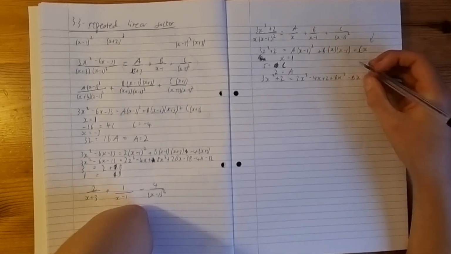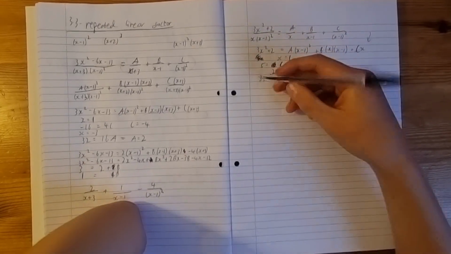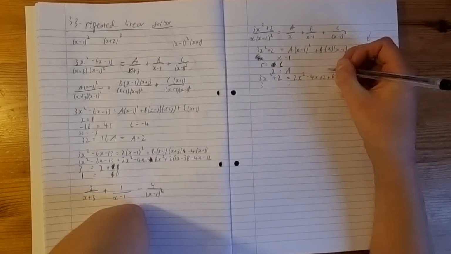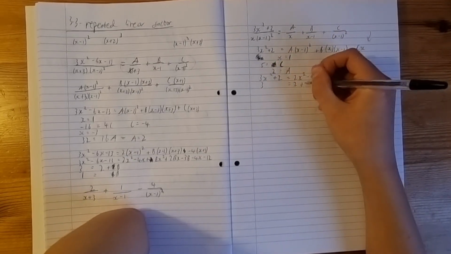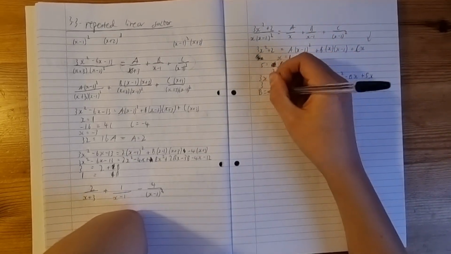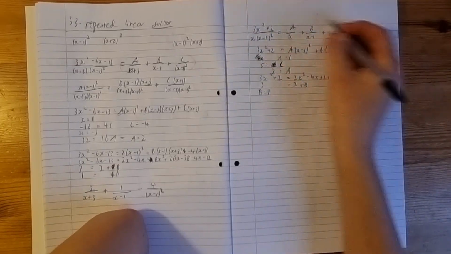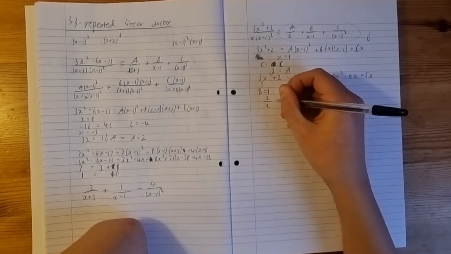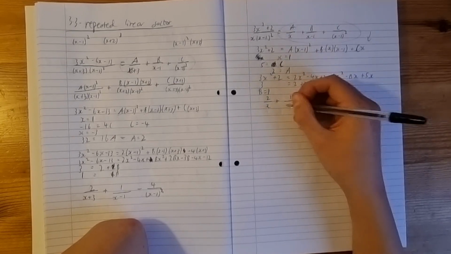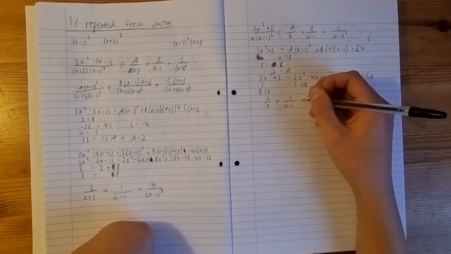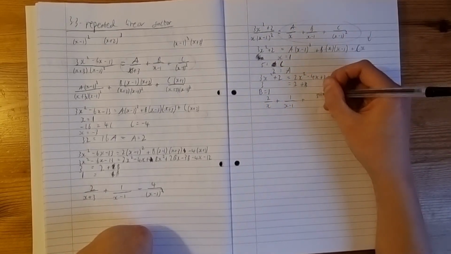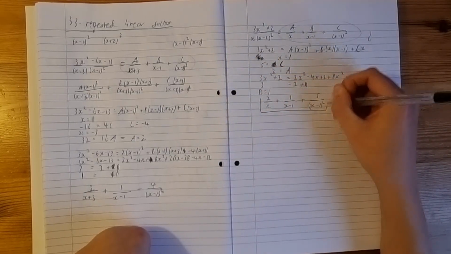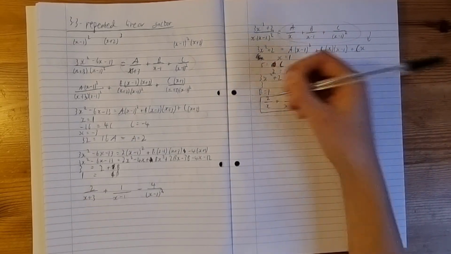Now it's very easy to compare terms. Let's compare them for x squared. So 3, the coefficient, must be equal to 2 plus b, which means that b is equal to 1, and so plugging back into here, a over x, which is 2 over x, plus 1 over x minus 1, plus 5 over x minus 1 squared is the final answer.